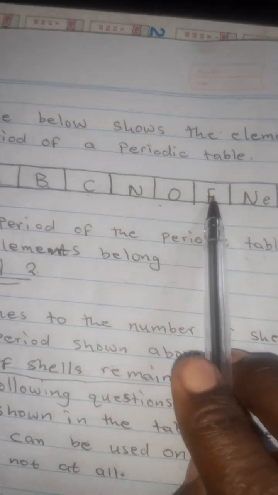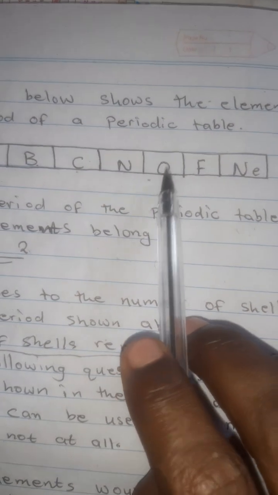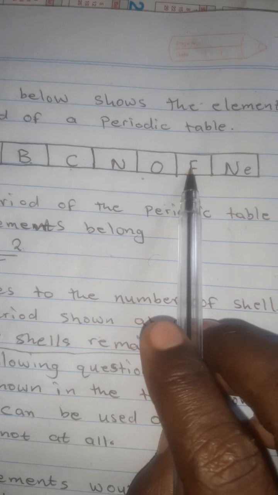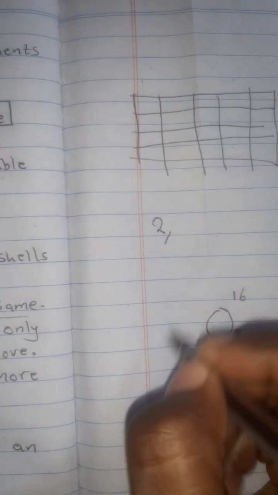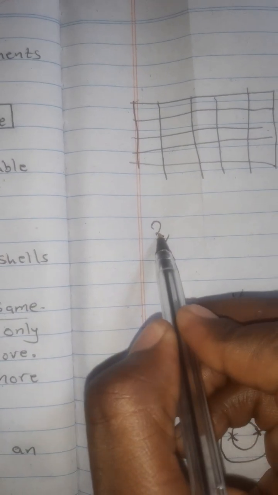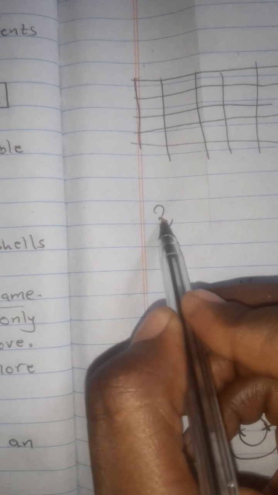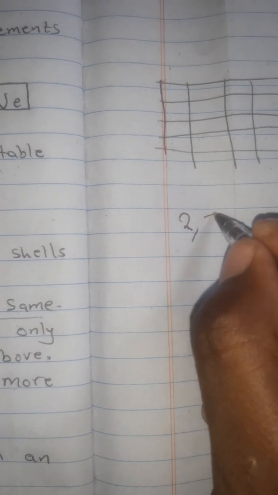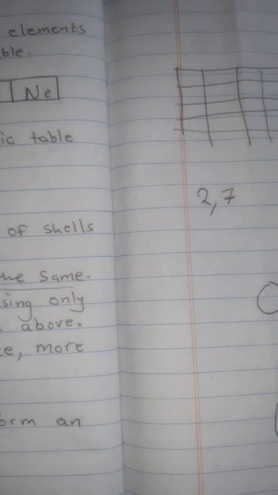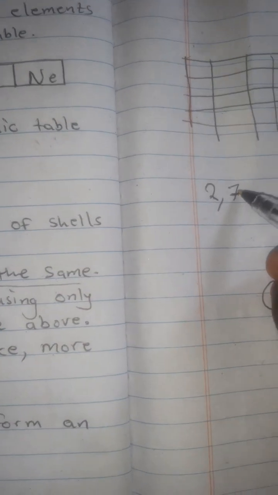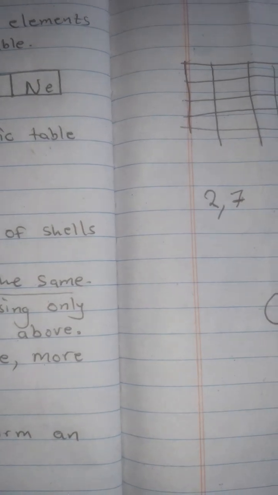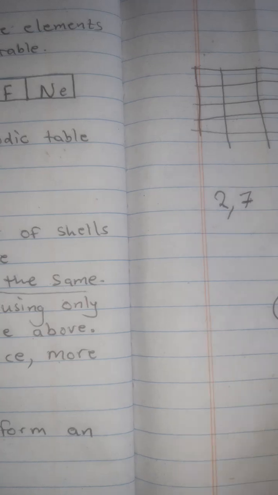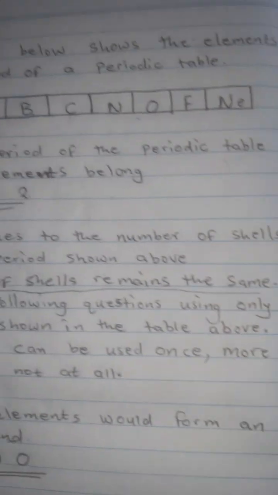Let's go for fluorine. Since oxygen is atomic number 8, fluorine is atomic number 9. If we look at the electronic configuration of fluorine, it has 2 electrons in the first shell, then in the next shell it will have 7 electrons. When it has 7 electrons, it only needs 1 more electron to be stable. So even that one doesn't qualify. You check for other elements.